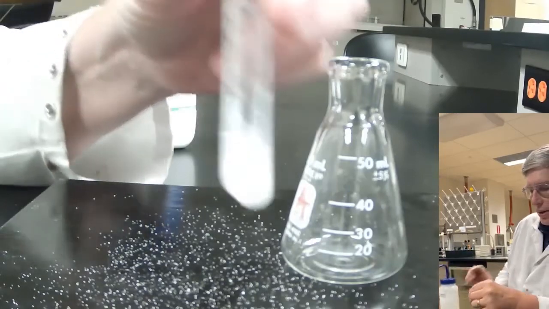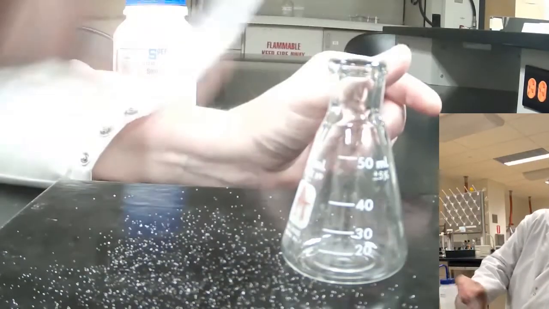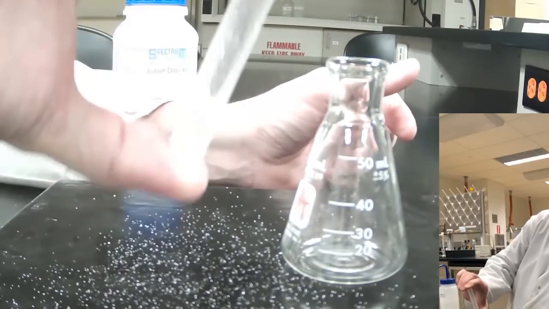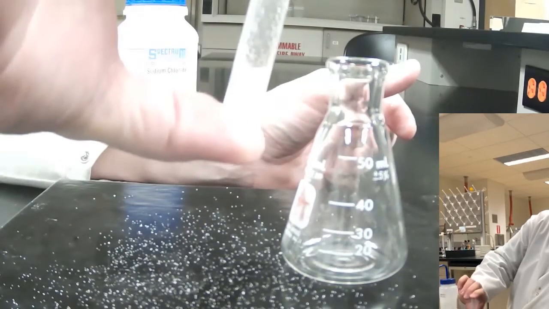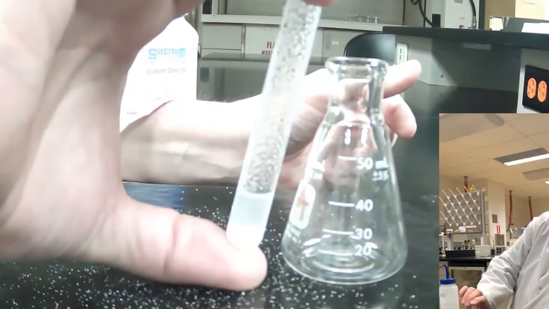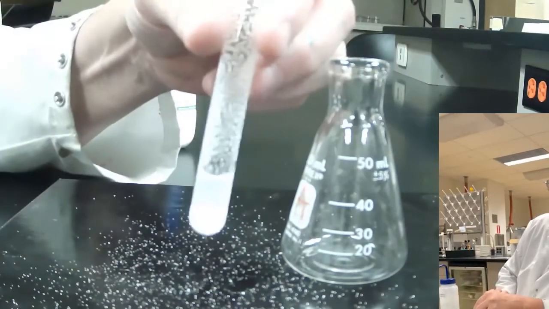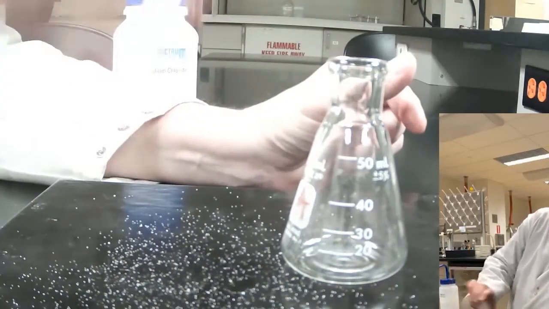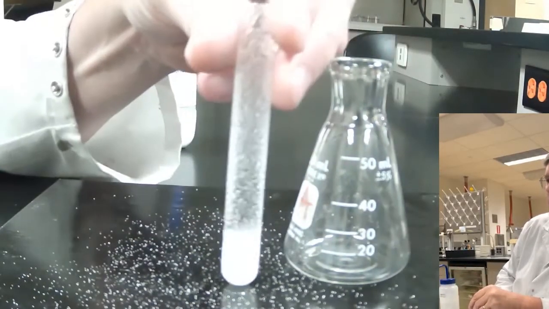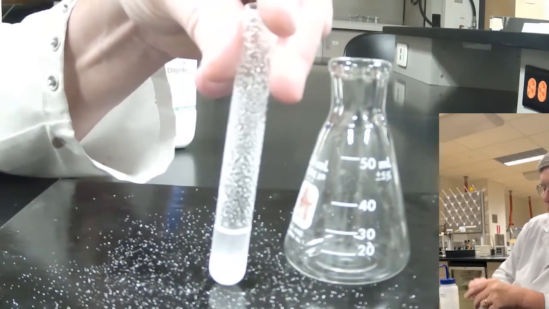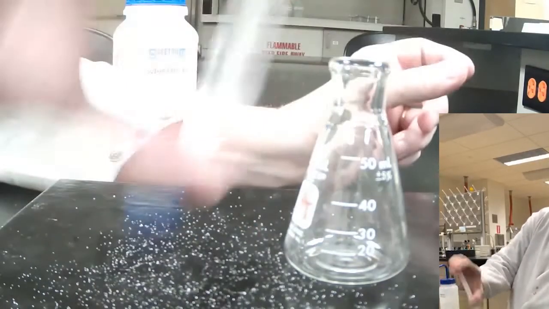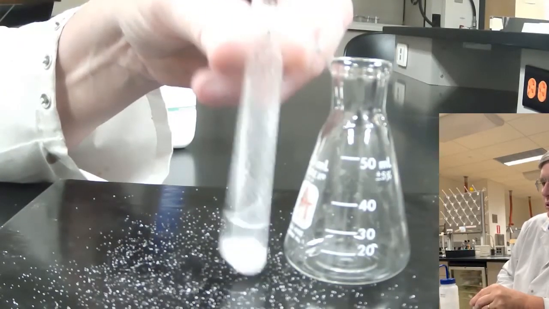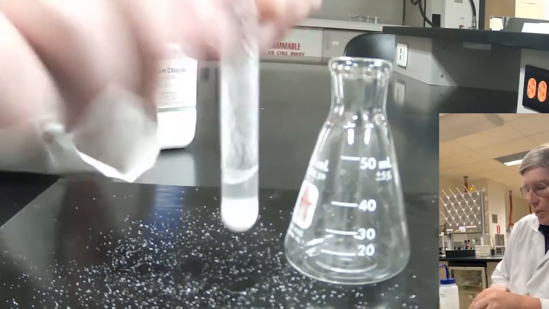And if it all dissolves, then we need to add more sodium chloride. But if after 60 seconds of shaking we still have solid crystals at the bottom, and it looks like we still do, we can proceed to the next stage. So we're going to shake and check, still see crystals. We'll shake and check one more time. And as you can see, there's still crystals on the bottom.